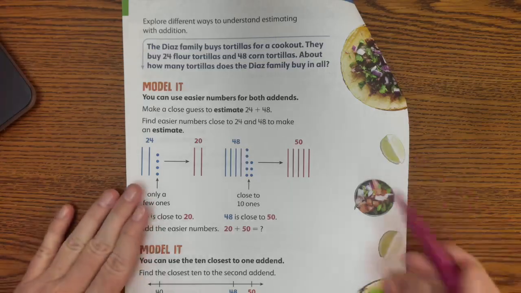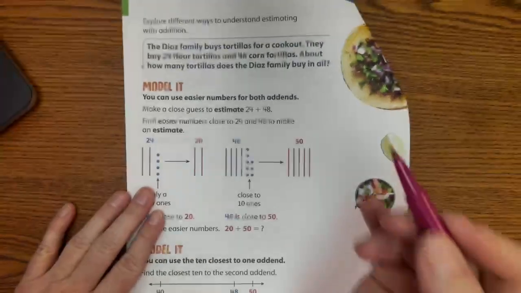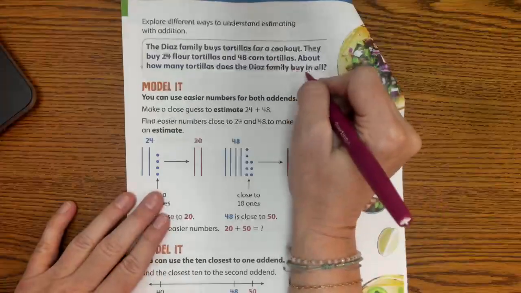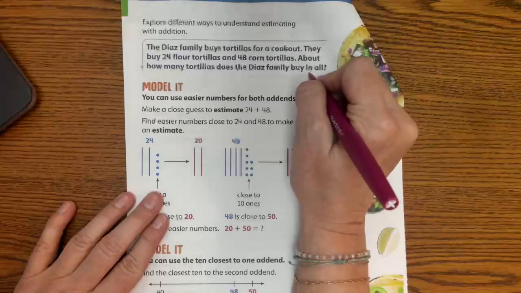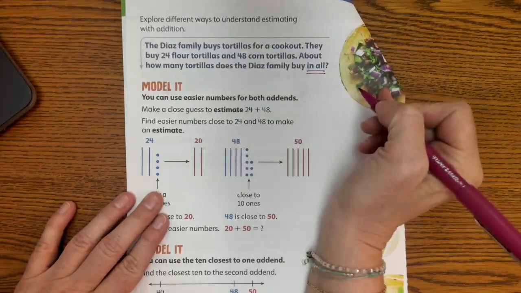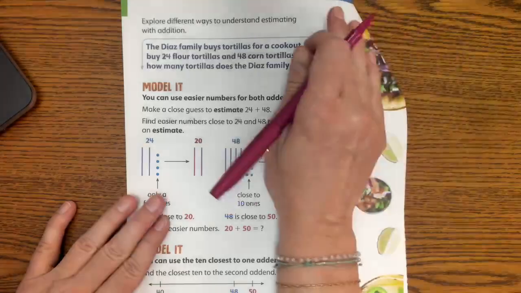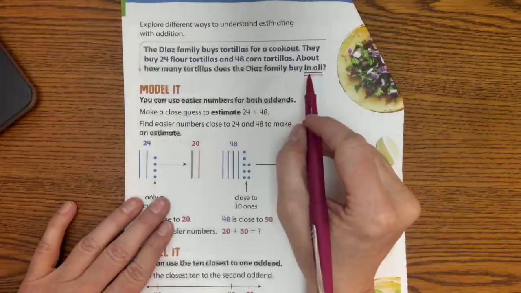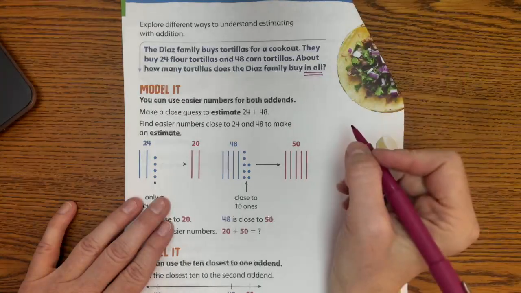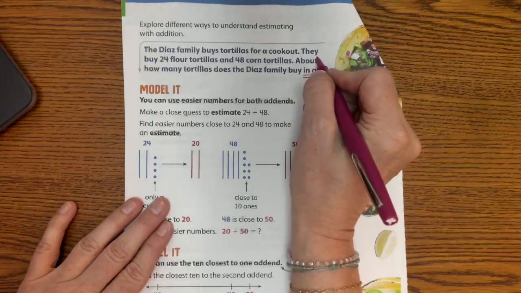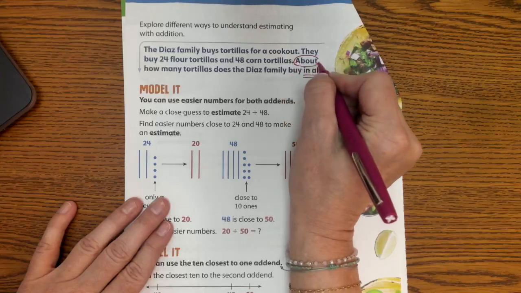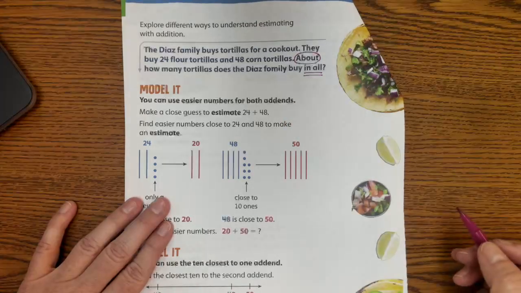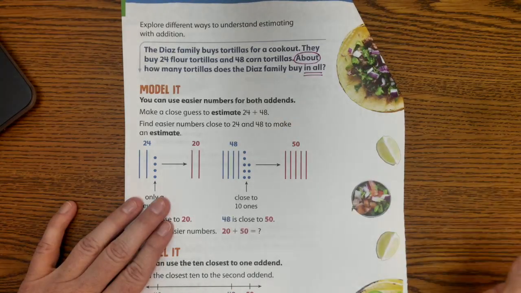I always first ask them, what are they looking for? And we're saying they want to know about how many tortillas they have in all. So we know that in all means total. So I ask them, is that going to be addition or subtraction? And they'll say addition. And I always have them circle this word about. About is an important word because it tells us that we're going to estimate.